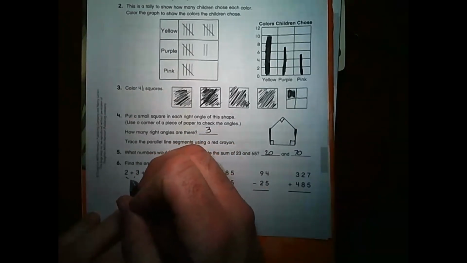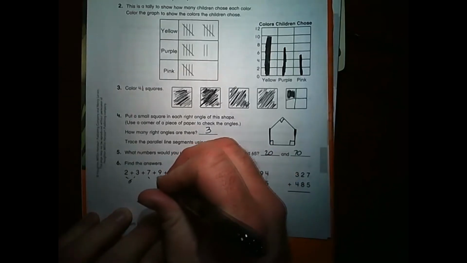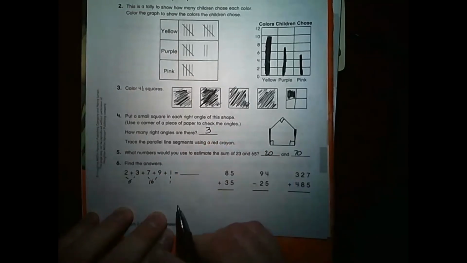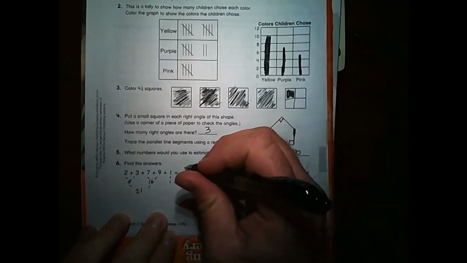We'll do 2 plus 3. Well, 2 plus 3, that is 5. And then we'll do 7 plus 9. That is 16. And we'll bring that 1 down. Okay? Now we've got 5 plus 16. Well, 5 plus 16, that is 21. And then 21 plus that 1, just 22. Easy peasy lemon squeezy. All right?